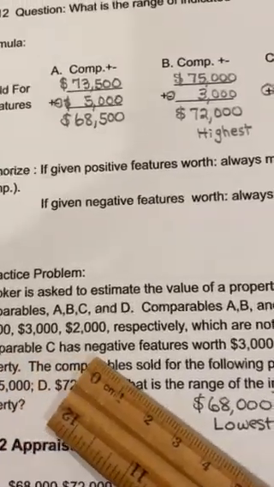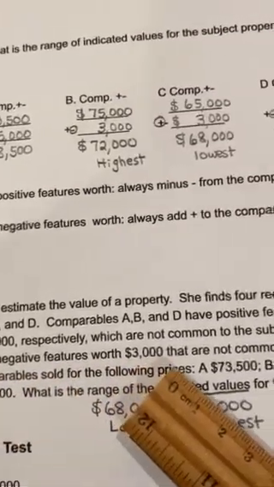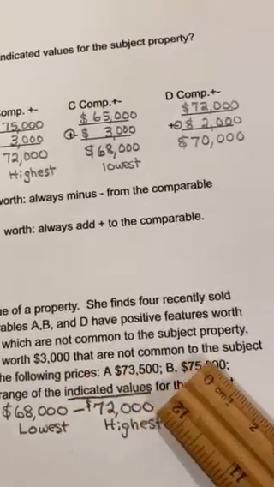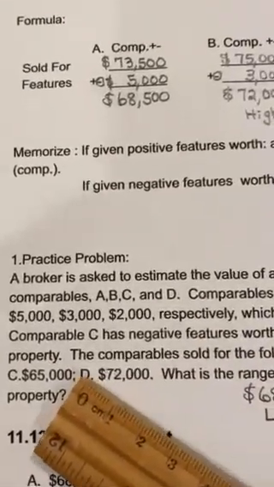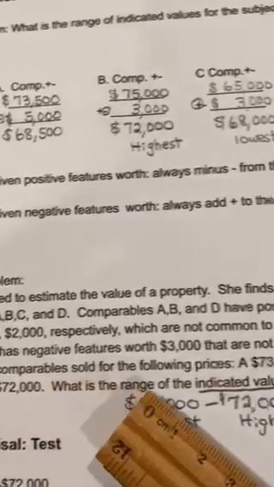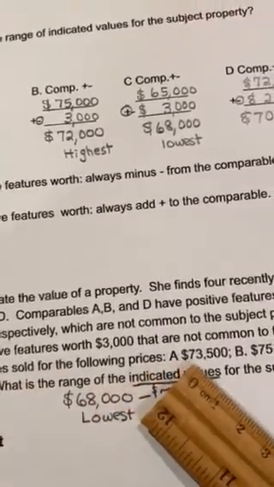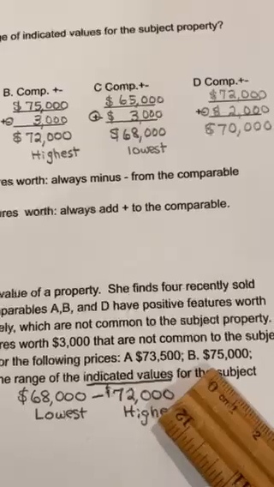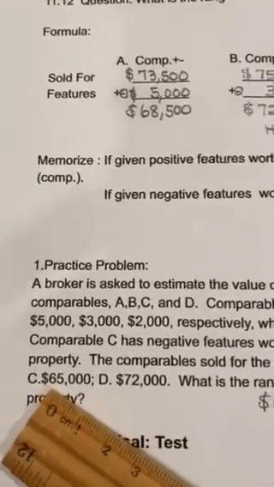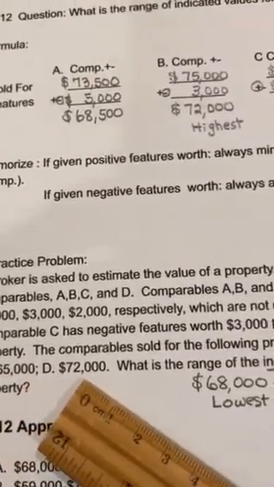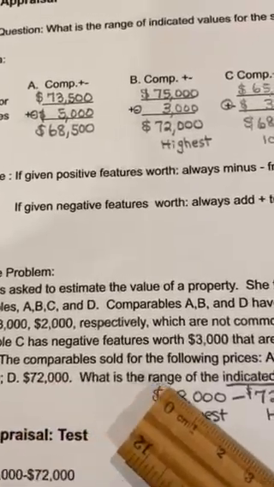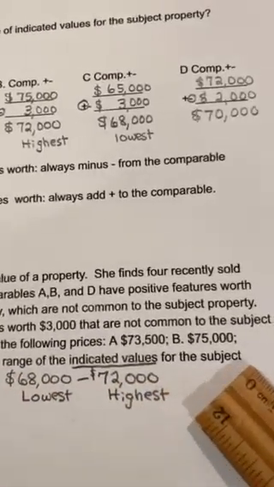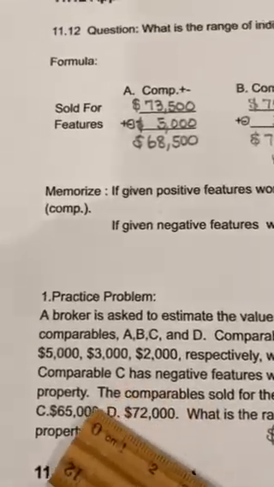Comparable C has negative features worth $3,000 that are not common to the subject property. The comparables sold for the following prices: A sold for $73,500, B $75,000, C $65,000, D $72,000. What is the range of the indicated values for the subject? Now let's plug.